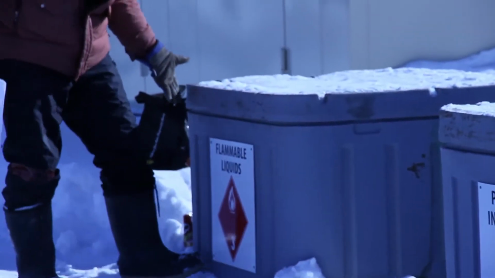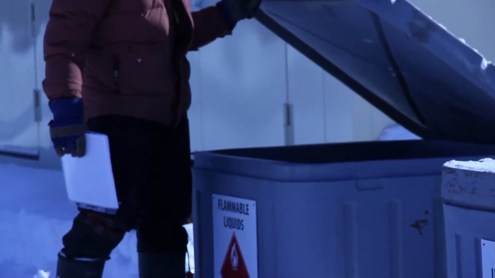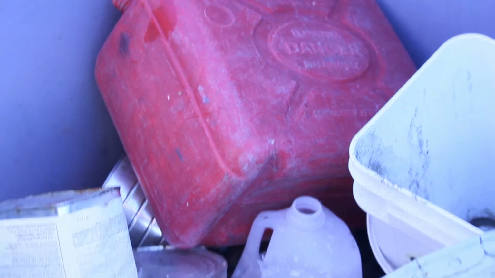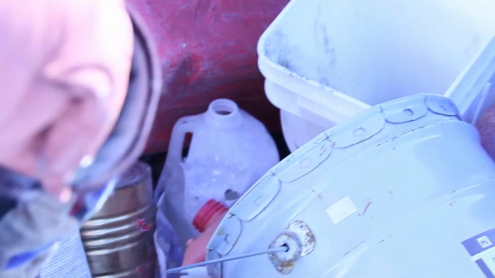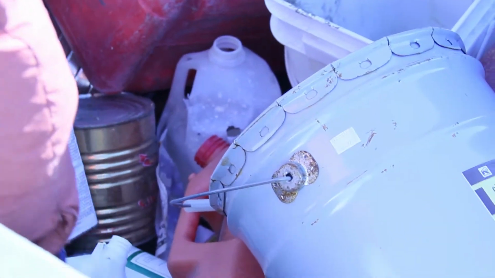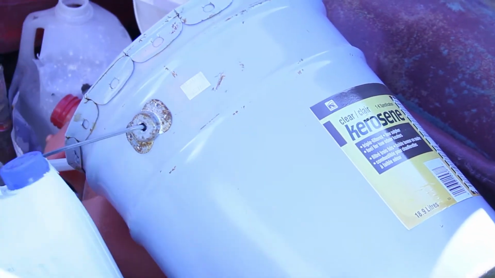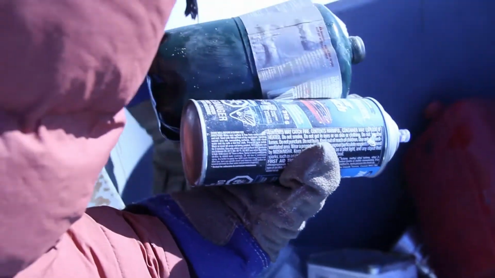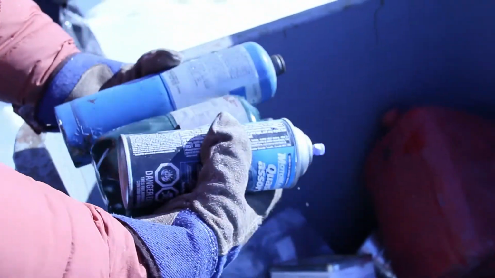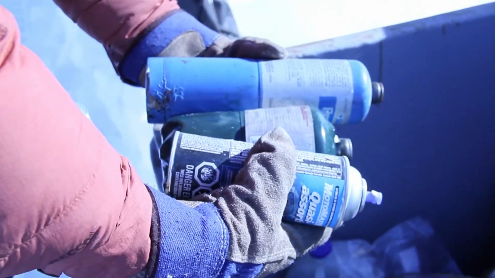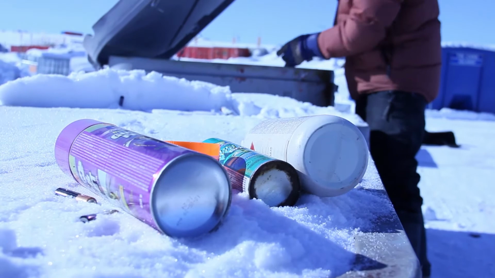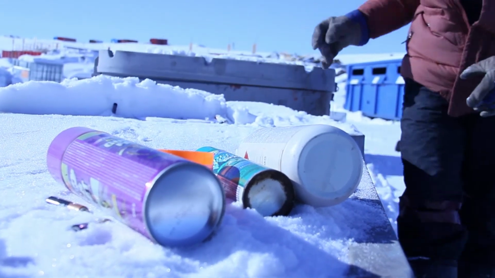And here we've got a bin of flammable liquids, and you'll find things like old fuel, solvents, paint thinners, possibly butane lighters, or any other kind of flammable liquids. It's important to pull certain things out that don't belong with different types of hazardous waste.